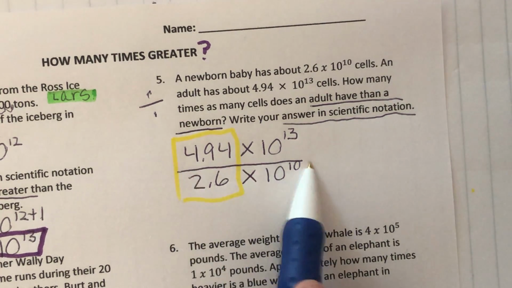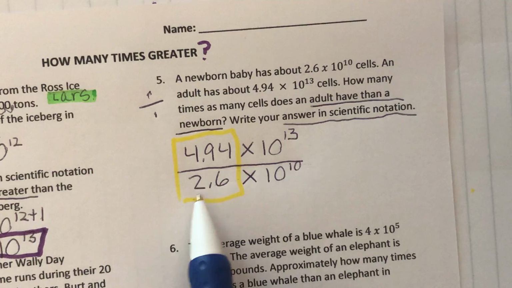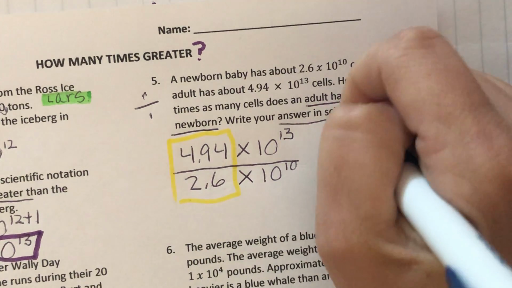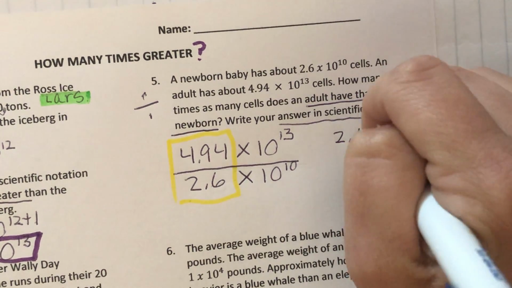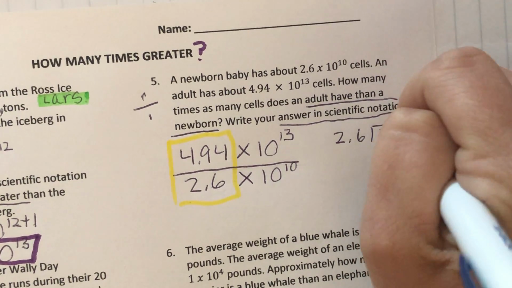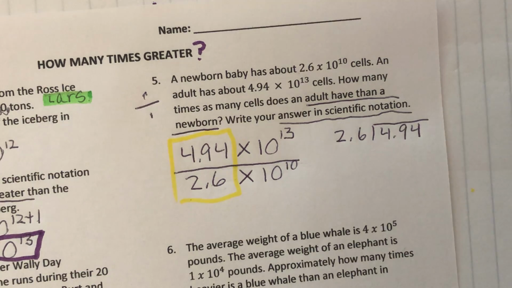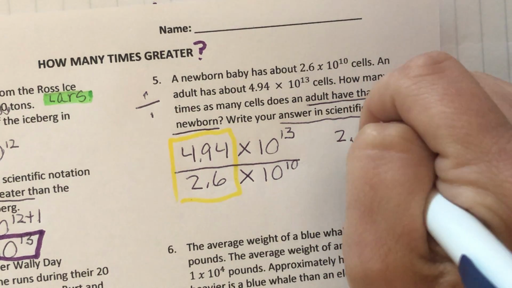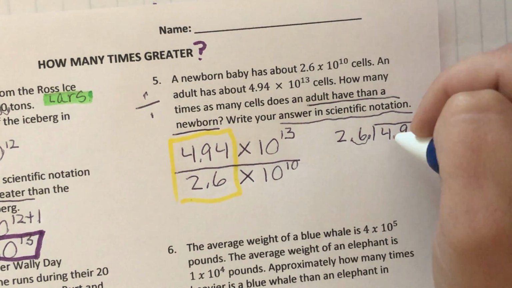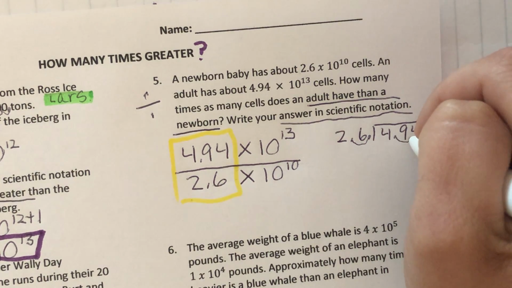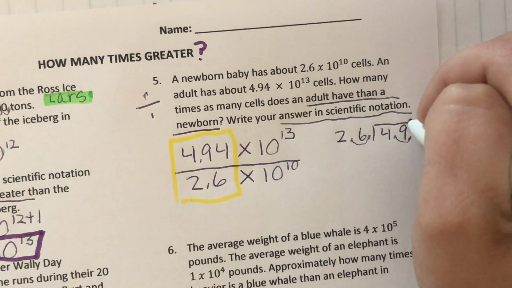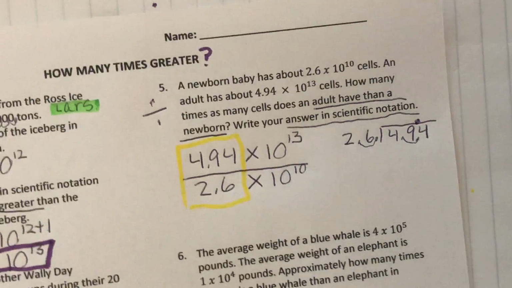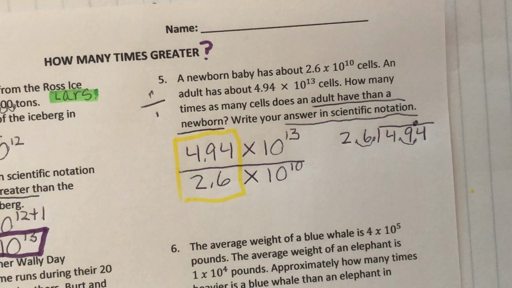4.94 divided by, remember fraction part means division, 2.6. So 2.6 is our divisor. Now we need to make our divisor a whole number, so we need to move our decimal to the right one time. We moved it to the right one time, so we need to do the same thing here. Moved it to the right one time, and that tells us where our decimal is going to be in our answer. Now we don't have to worry about that decimal anymore. We can just start dividing.